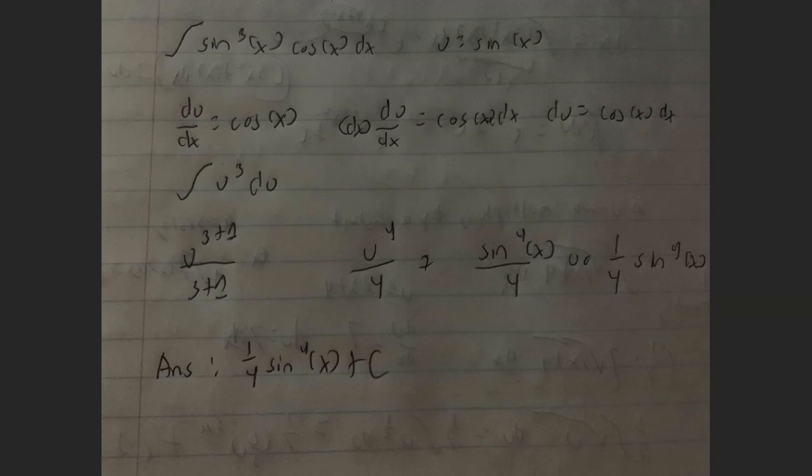Yeah, we can hear you now. So this question asks us to evaluate the integral of sine to the third power of x times cosine x. I used u-substitution with u equals sine x.